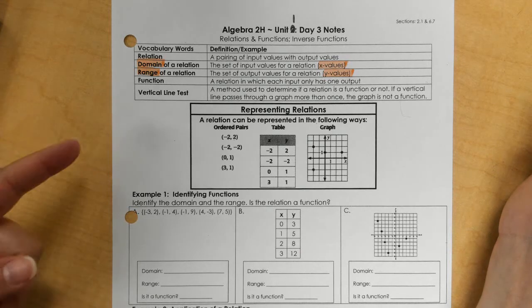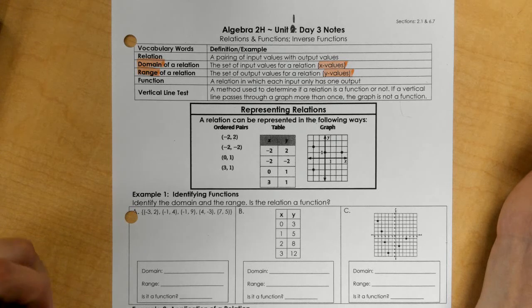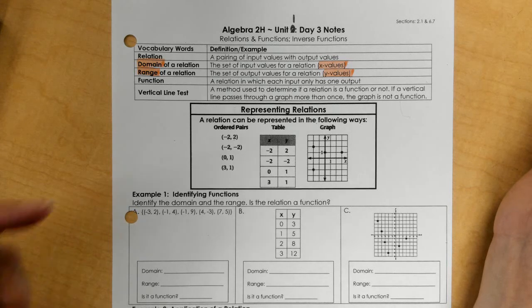And that actually leads into the vertical line test, a method used to determine if a relation is a function or not. If a vertical line passes through a graph more than once, the graph is not a function. So basically, if your x's repeat, it's not a function.